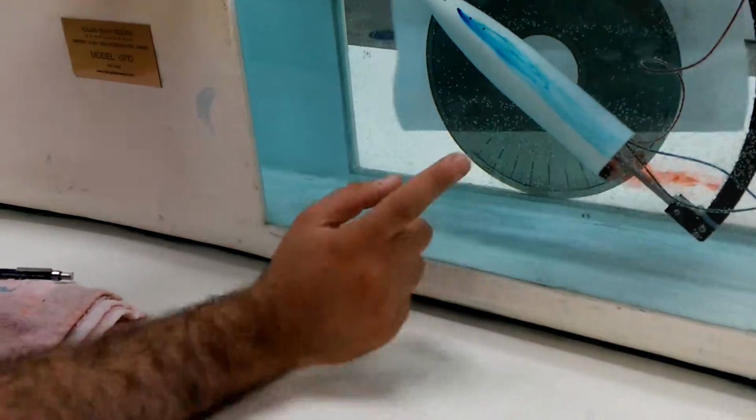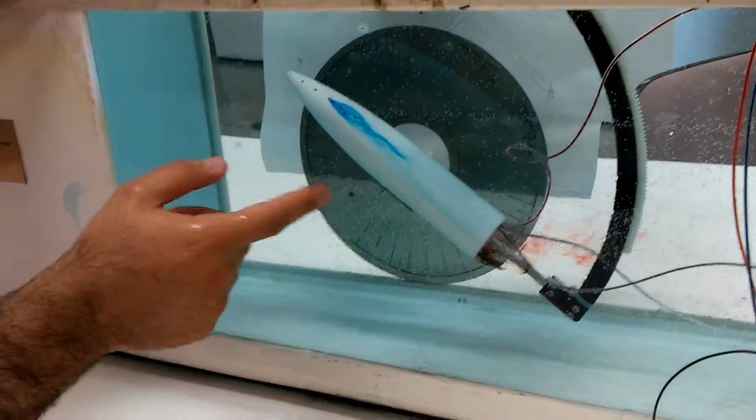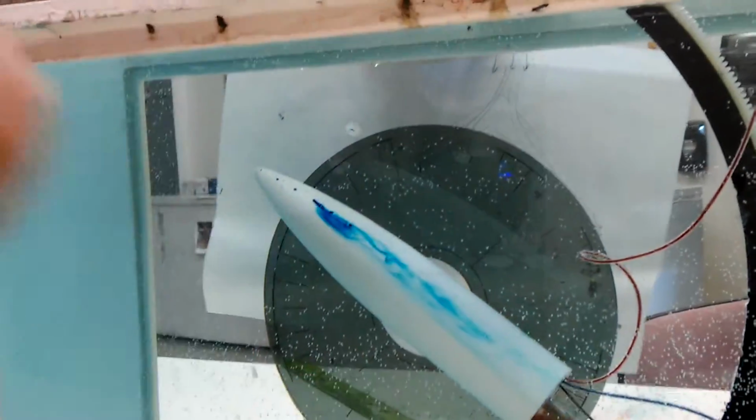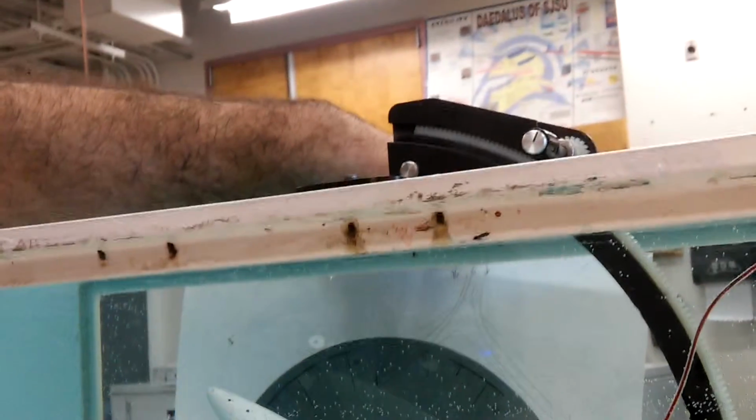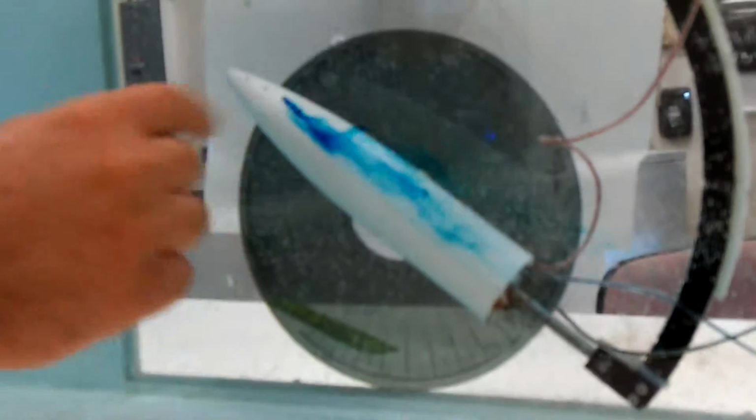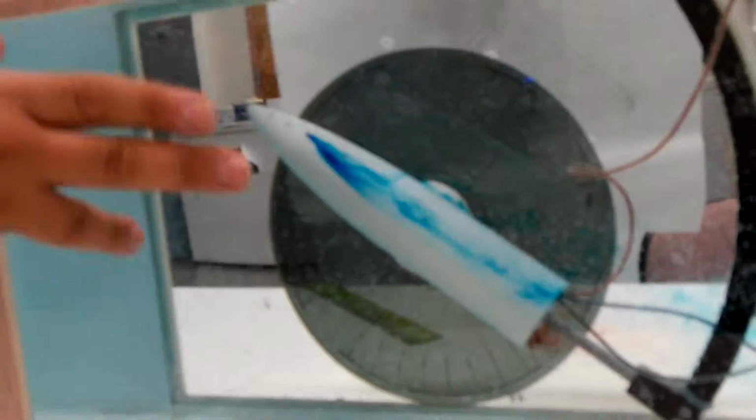Okay, so you guys should be able to see down here. Let me kill this for a second. Okay, see how the flow is detached way faster, or earlier than it was before. That's too much dye. And now you're starting to get some vortices right above the forebody. Vortices create turbulence all the time. So that's basically it.